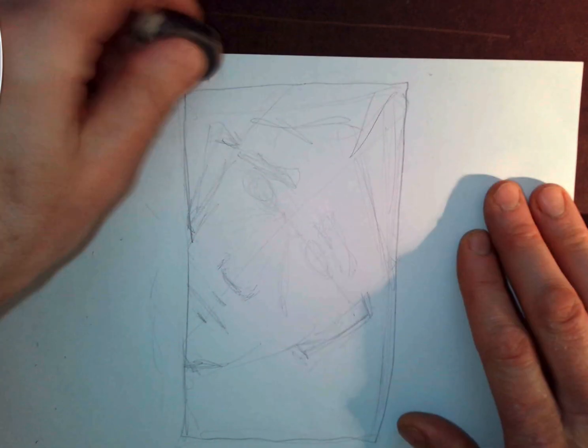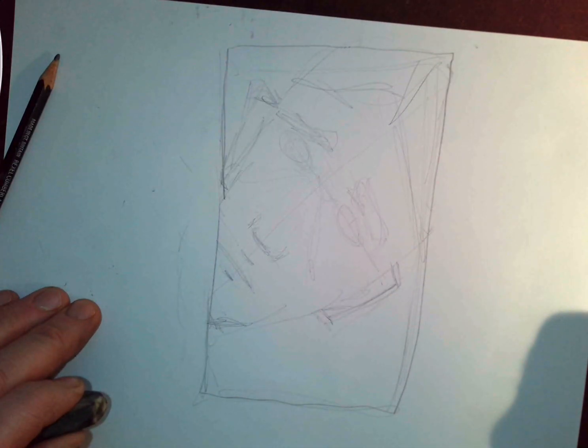What kind of balance do you want to have? What would be better to express you: if you were in the middle of the page and very symmetrical, or at an angle, or what other imagery is going to be in the picture? So think about those things.